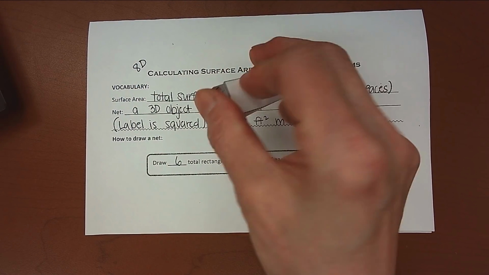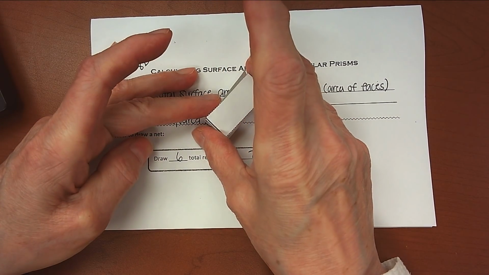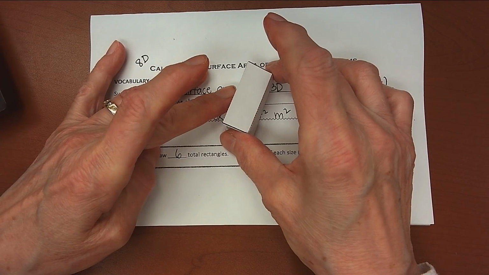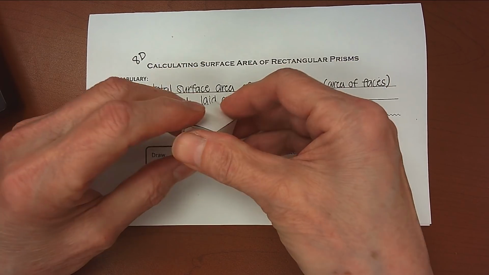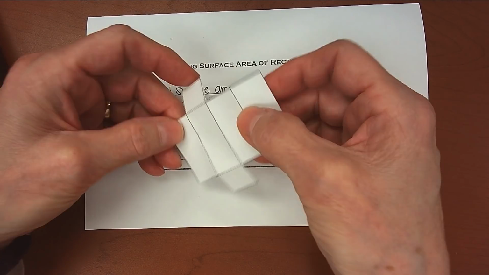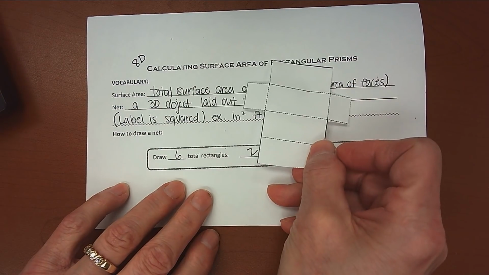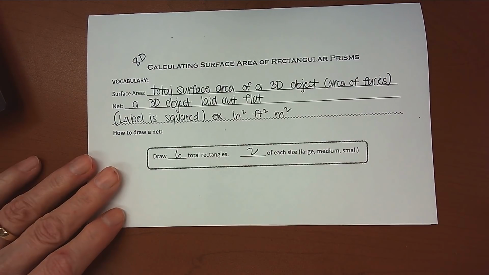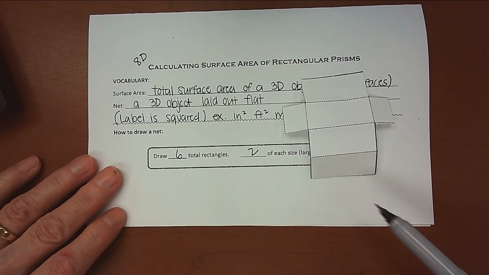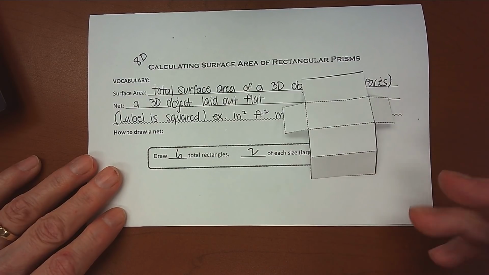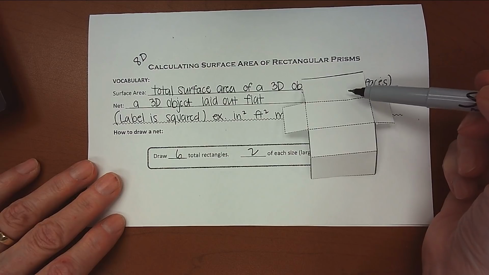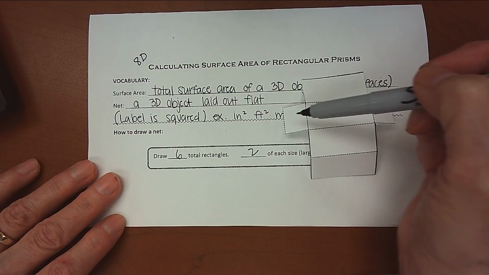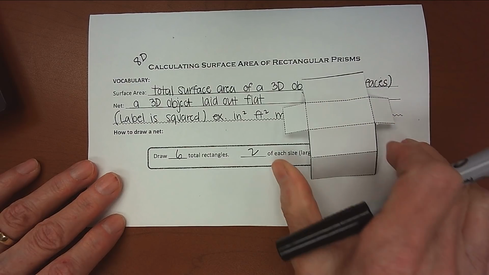So I have my rectangular prism here. If I taped it together, it would stay together. It's just a 3-dimensional rectangle. It has length, width, and height. And again, I can take that apart and make my net. So there's my net. You can see that in my net, I have 6 total rectangles, 1, 2, 3, 4, 5, 6, and that there are 2 of each side. So this top matches the bottom, right side matches left side, and sides match sides.